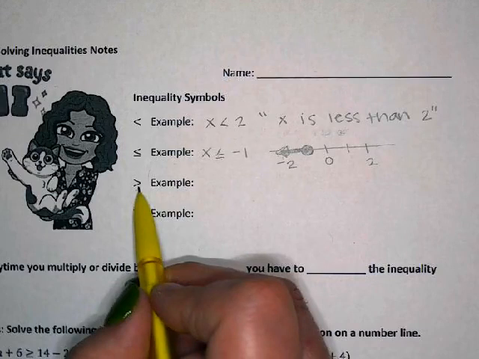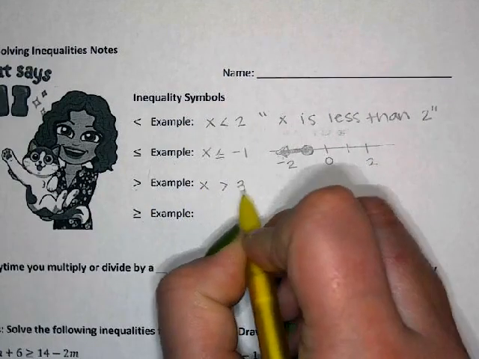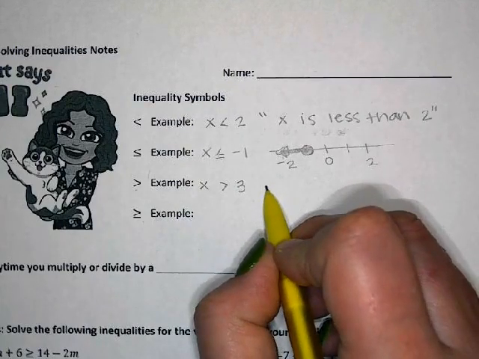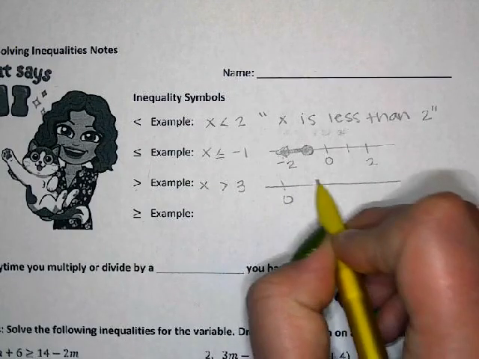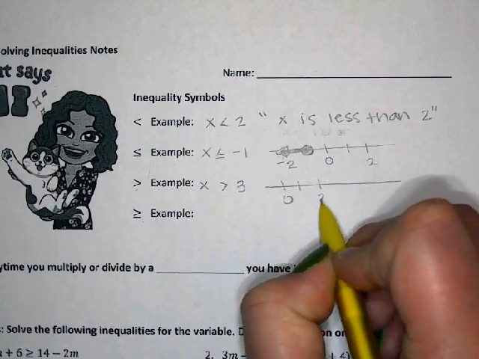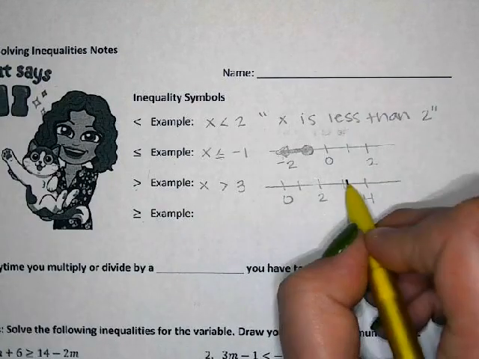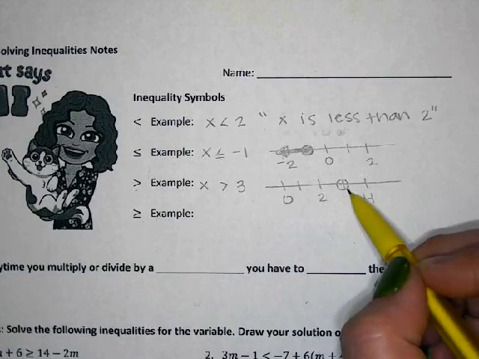All right. Greater example, x is greater than 3. We're going to go ahead and draw a picture of this one as well. So let's say we have 0 and 2 and 4, then that would be the 3.